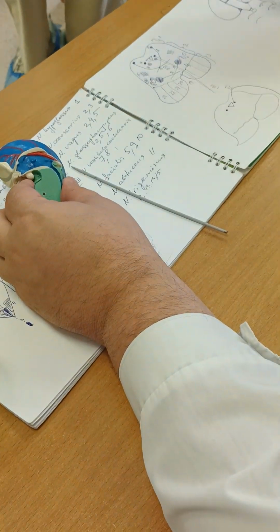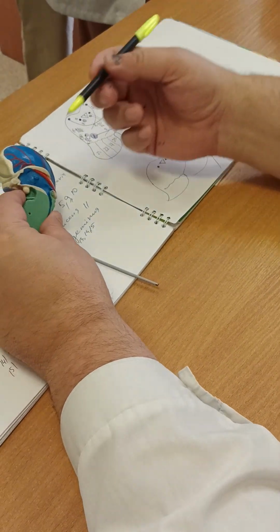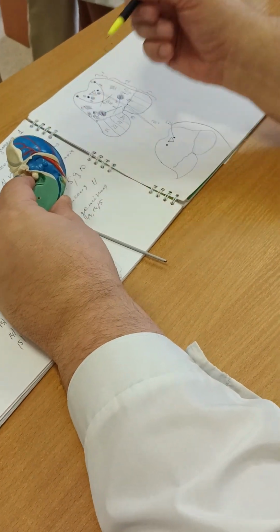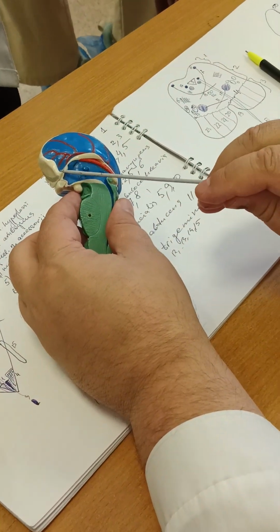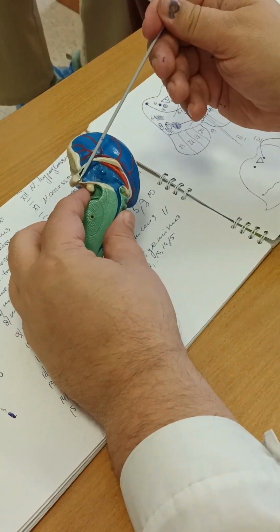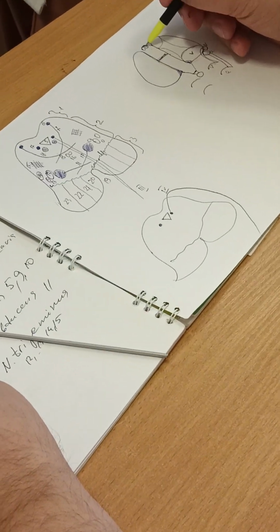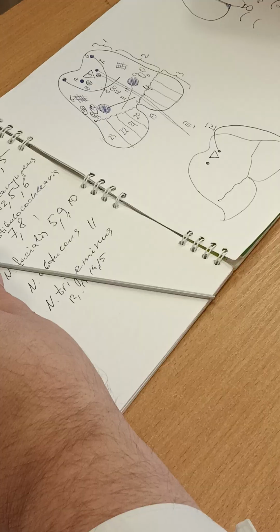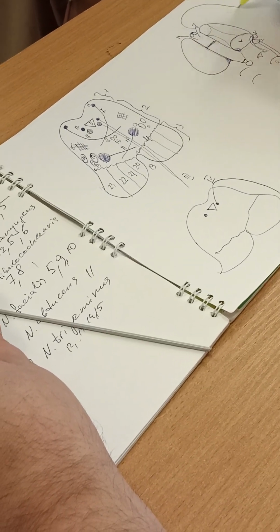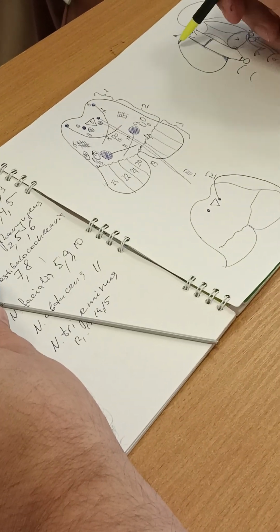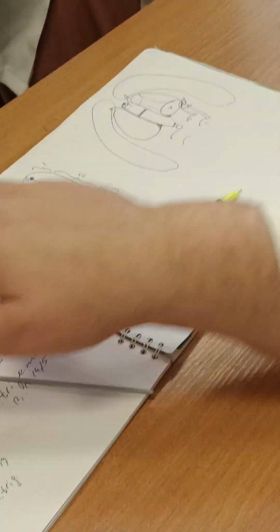And the columns of the fornix, this and this. Between them we have the anterior commissure, commissura cerebri anterior, and lamina terminalis, this place is lamina terminalis. All of them are on the anterior wall, and here we can see an opening between the columns of the fornix and thalamus. This opening and this one. These two openings are the communication between the lateral ventricle in the hemisphere and the third ventricle in the diencephalon. Clear? Okay.